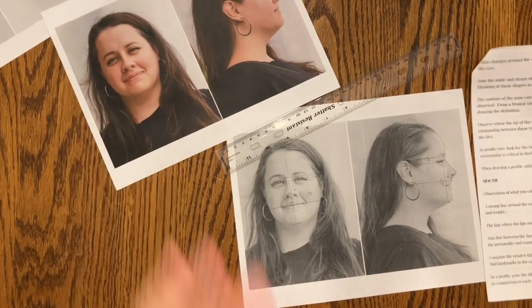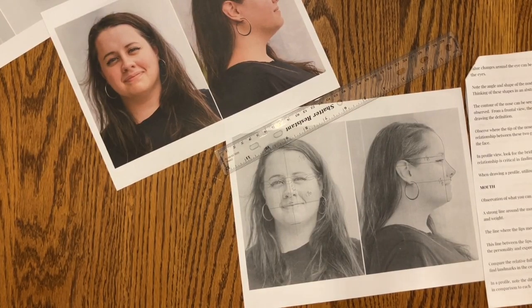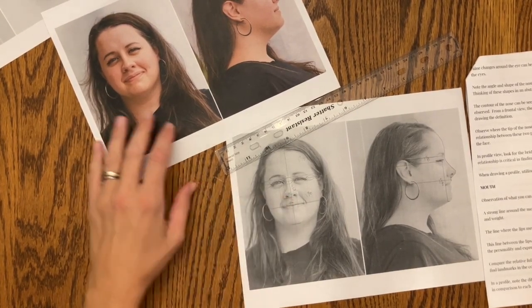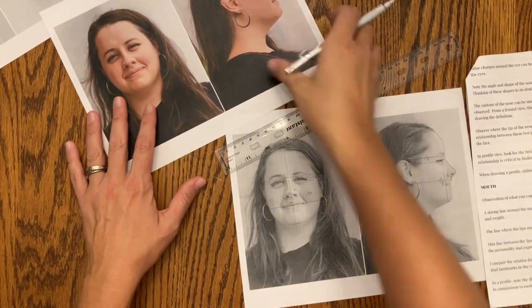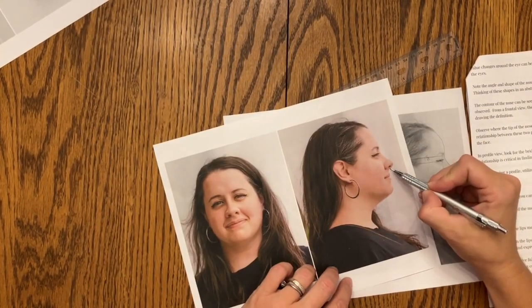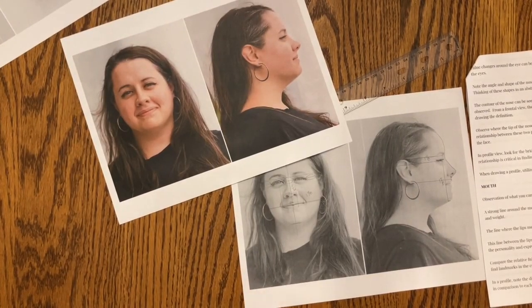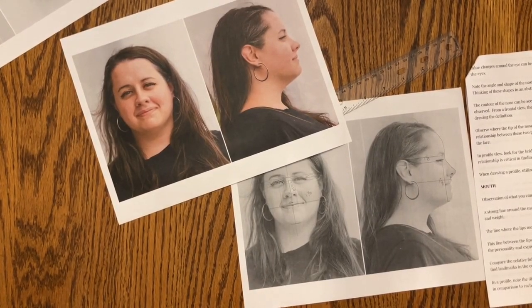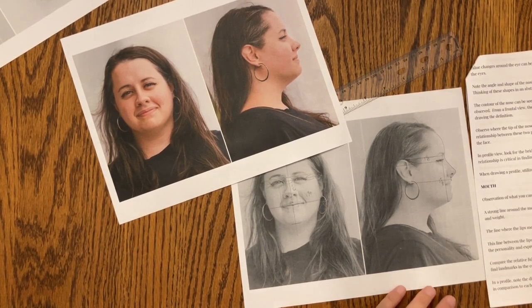Okay, observe where the tip of the nose is in relationship to the base where it meets the face. Okay, so we're talking about right here where the base of her nose meets her face. Mrs. Crowley has a really nice nose. Finding the relationship between these two points is very helpful in orienting the nose properly to the rest of the face.